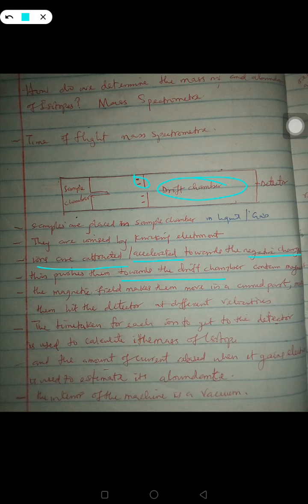Now what happens in the drift chamber is that once the ions move away from the negative charge and enter into the drift chamber, they slow down. Not exactly slow down, but their movement is controlled by certain particles, which I'm going to talk about. Now the movement is no longer linear, it is a curved movement.